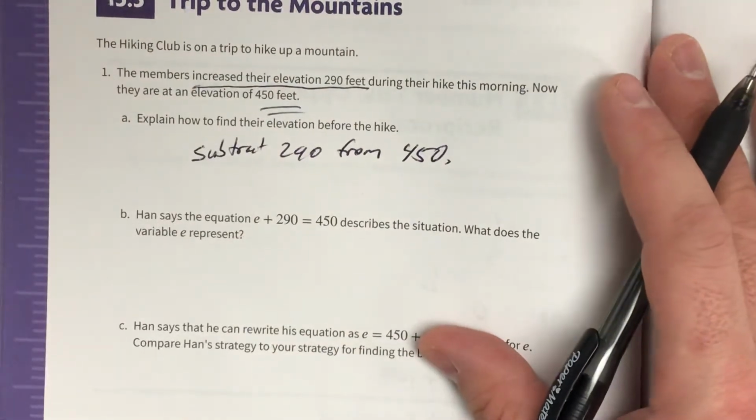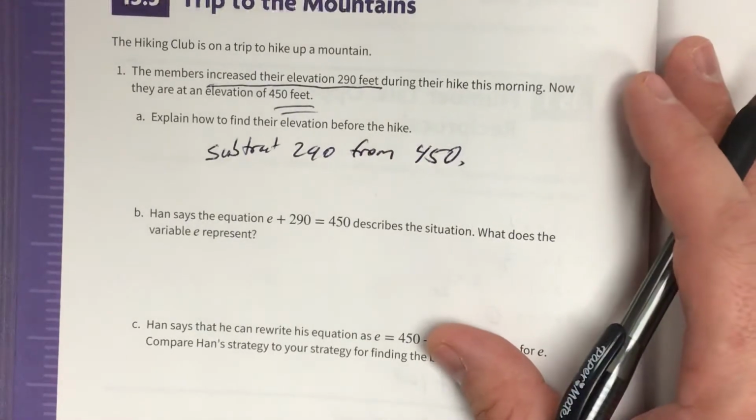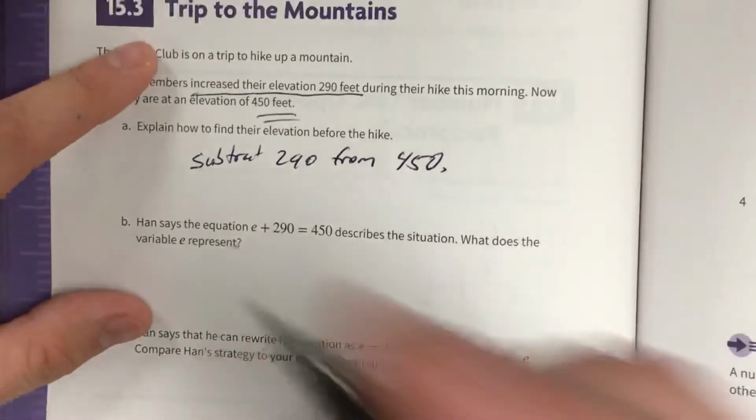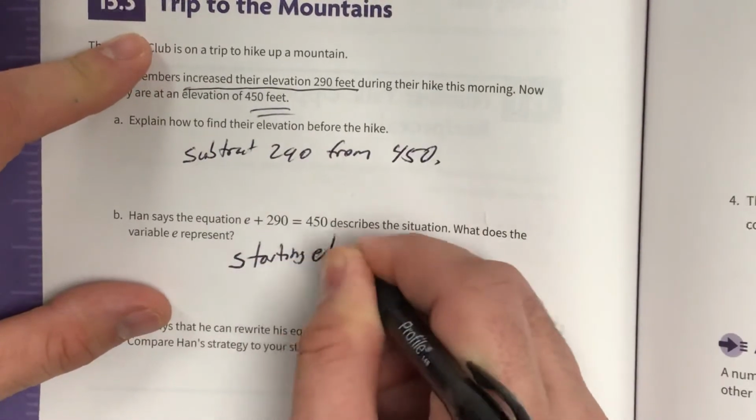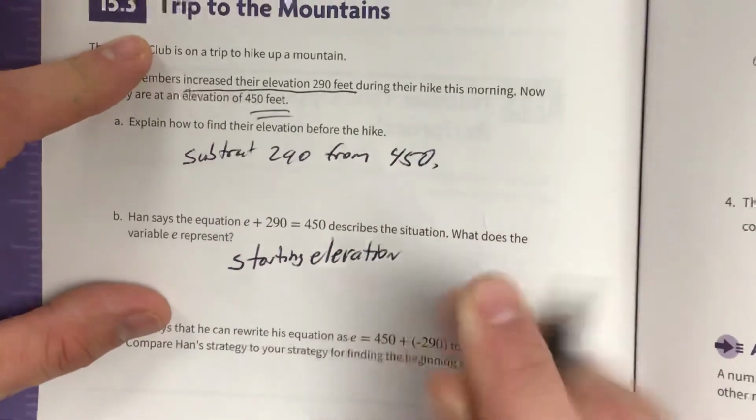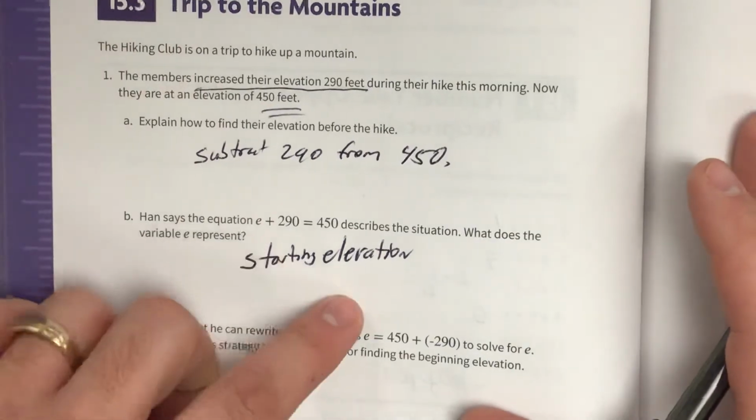Not even asking me for a number. E represents the original position, starting elevation, however you would like to say it. I like to think they used E because it's elevation.